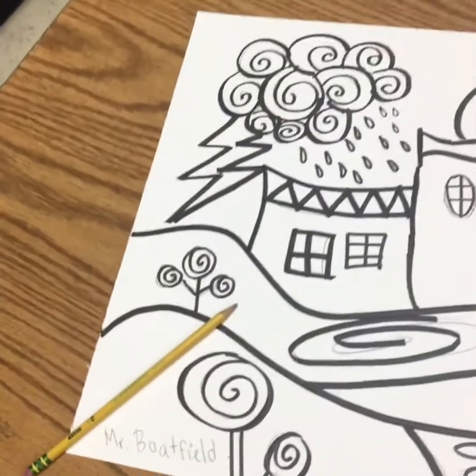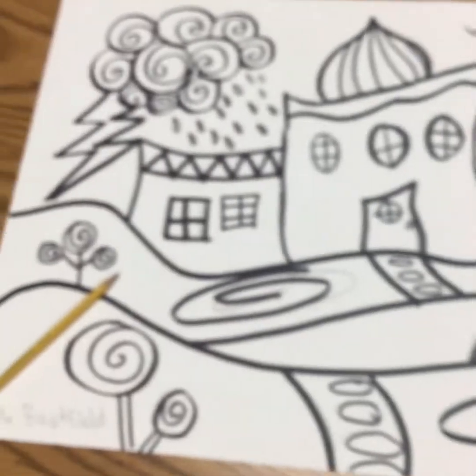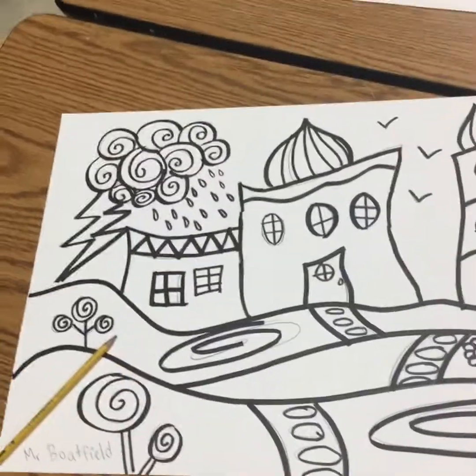So I went over all of my lines using the big, thick Sharpie and also the medium-sized Sharpie, and I created different lines and I went over everything, all those lines.